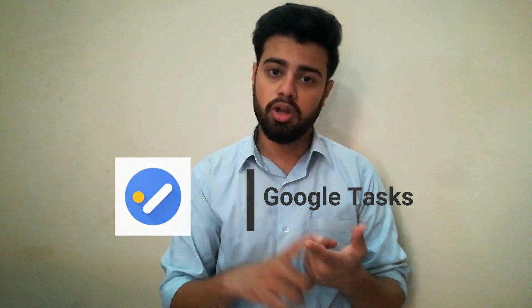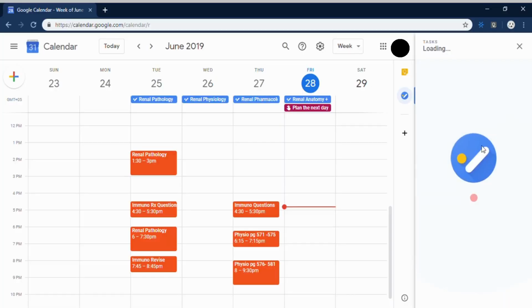Second app, again by Google, again a task managing app, and the name is Google Tasks. The name says it all. It's free again on Android and iOS, and you can also use it as an extension to your Google Calendars, and it's a pretty useful app. What you can do basically is you can just make a to-do list on this and fill in your tasks and your objectives and your targets in this.